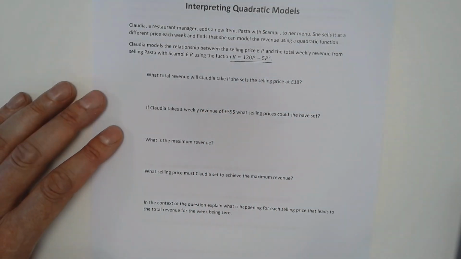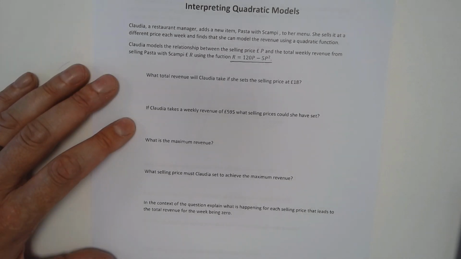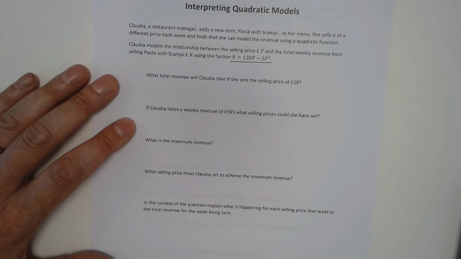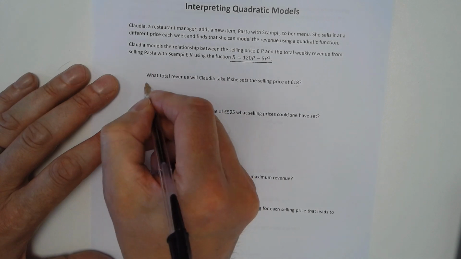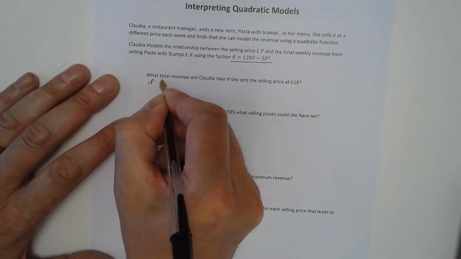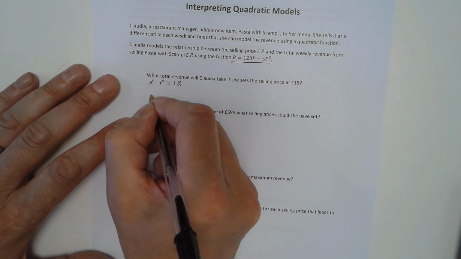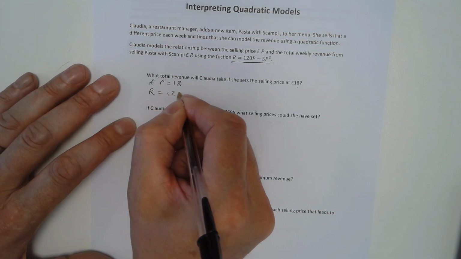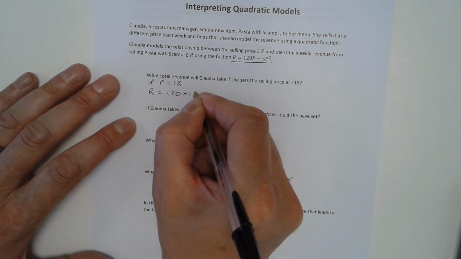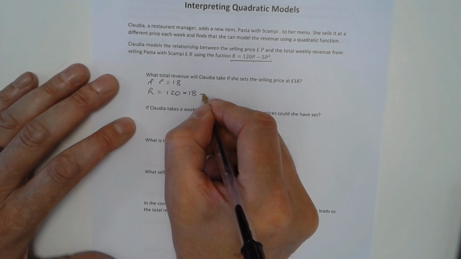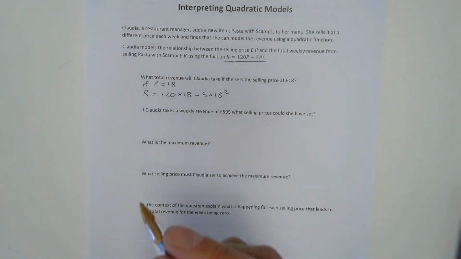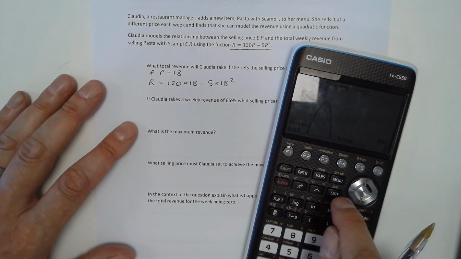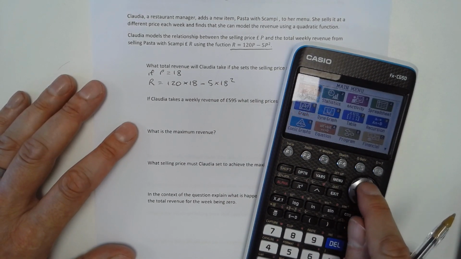Okay, so the first thing says, what total revenue will Claudia take if she sets the selling price at £18? So we've got our P at 18, so I want to calculate my R. So I say that if P equals 18, R, according to the formula, is 120 times 18 minus 5 times 18 squared, which goes in the calculator.